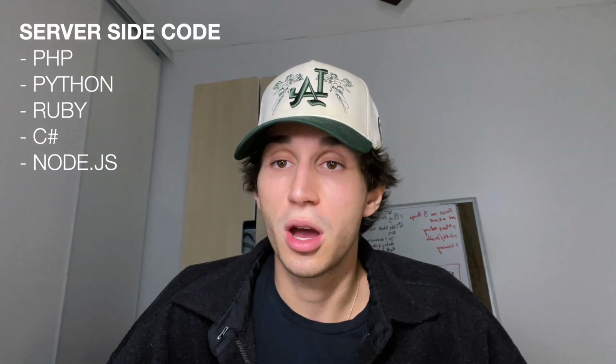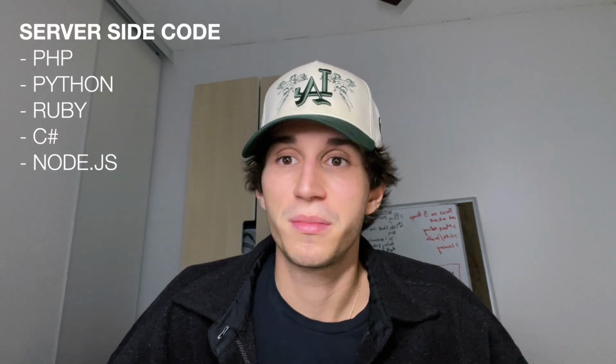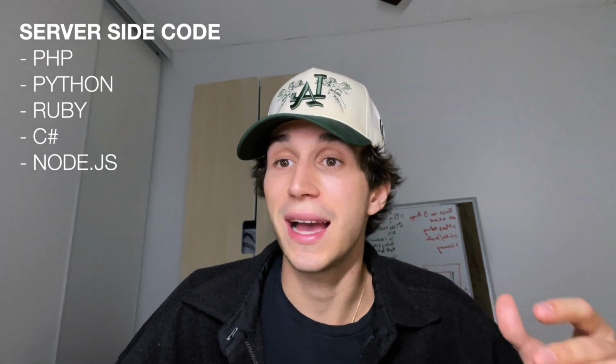Server-side code can be written in any number of programming languages. Examples of popular server-side web languages include PHP, Python, Ruby, C#, and JavaScript, Node.js. Server-side code has full access to the server operating system, and the developers can choose what programming language and specific version they wish to use. Developers typically write their code using web frameworks.